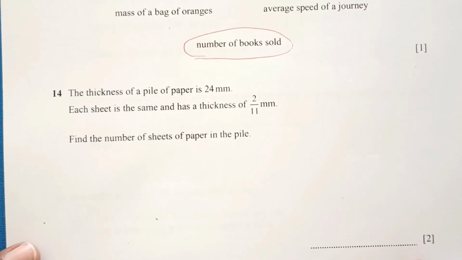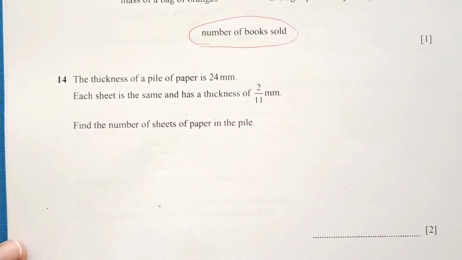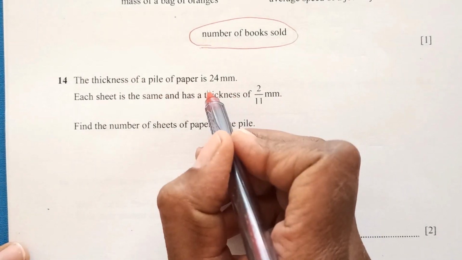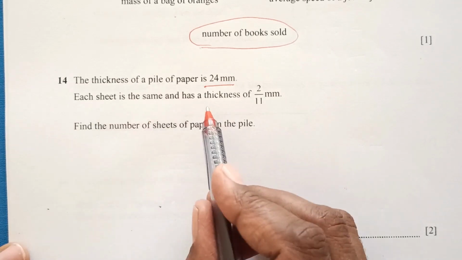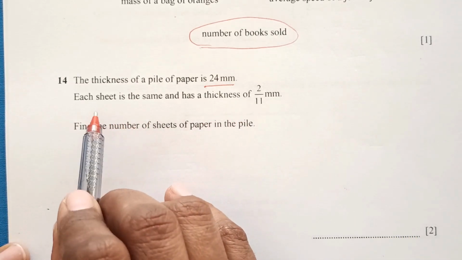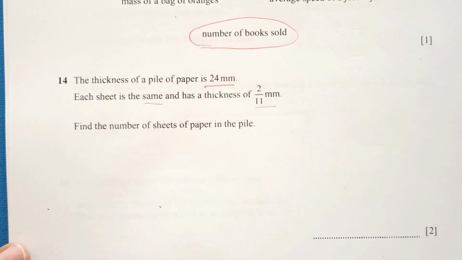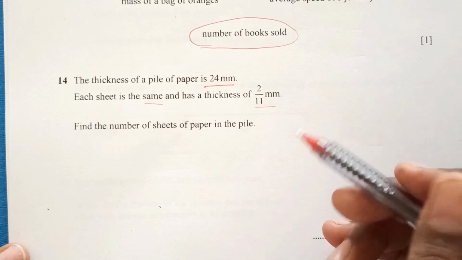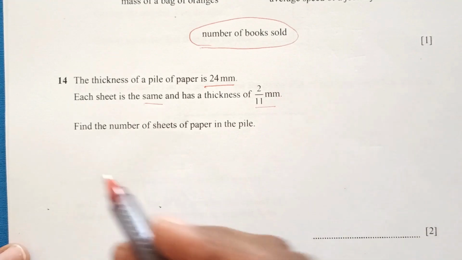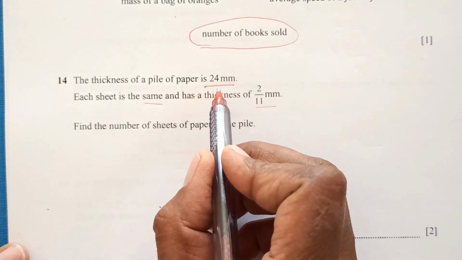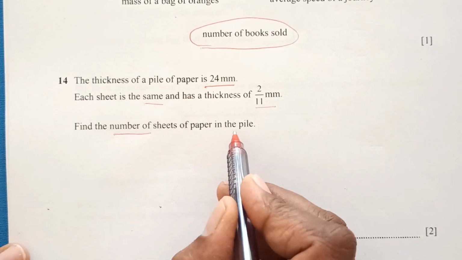Question number 14. The thickness of a pile of papers is 24 millimeters. Each sheet is the same and has a thickness of 2/11 millimeters. So that means the thickness of one sheet is 2/11, and there is a pile of 24 millimeters. Find the number of sheets of paper in the pile.